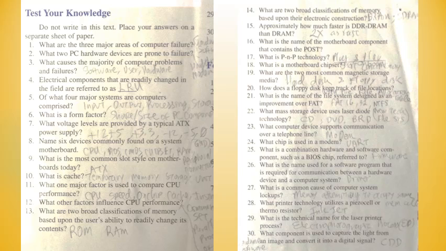Question 8. Name 6 devices commonly found on a system motherboard. And there are many. Some of them include the CPU, the BIOS chip, the CMOS, the chipset, the RAM, and peripheral connections, among many others. Question 9. What is the most common slot style on the motherboards today? And according to the writing, it is the ATX.